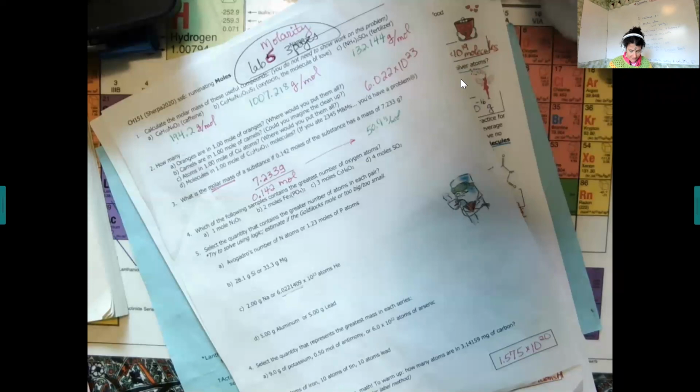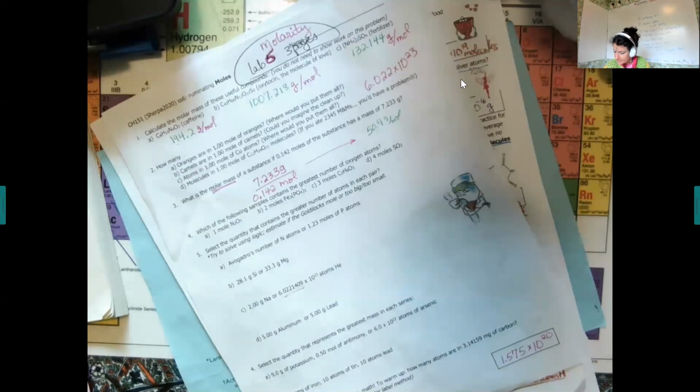So again, grams is just the mass. So that was in the lab that I did in lab. And then molar mass is how many grams per mole. That's the number from the periodic table.